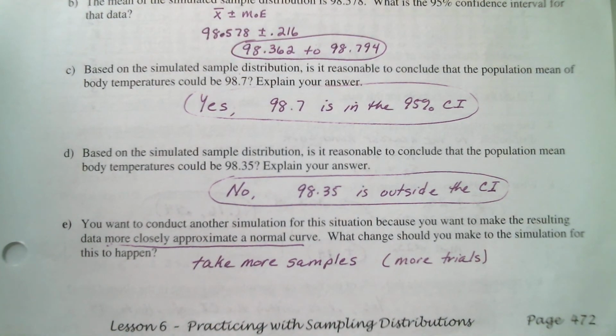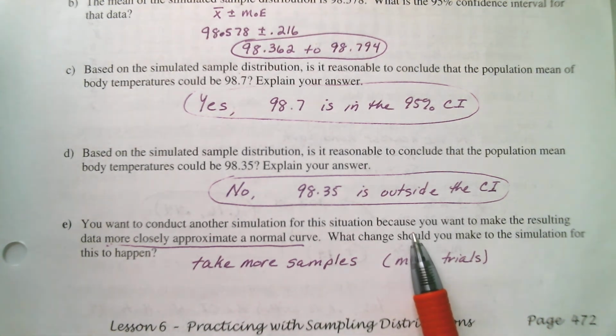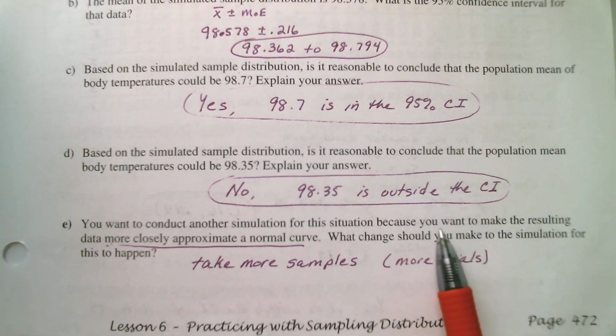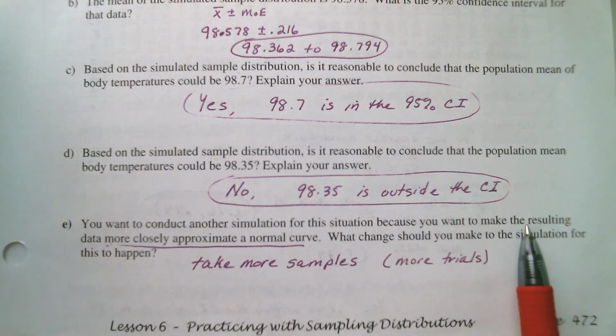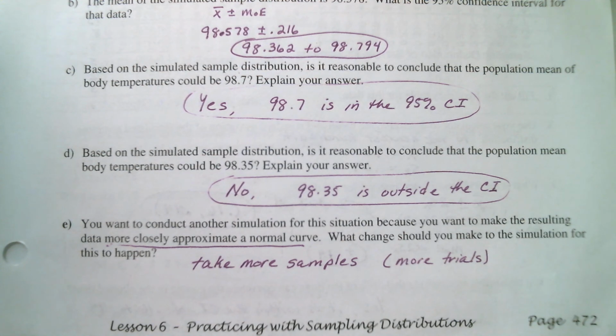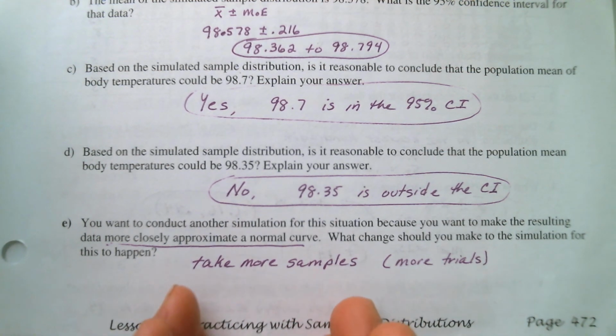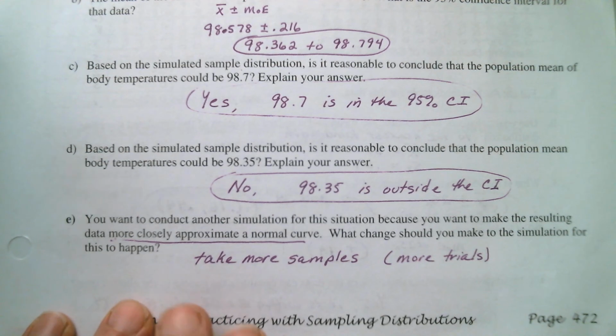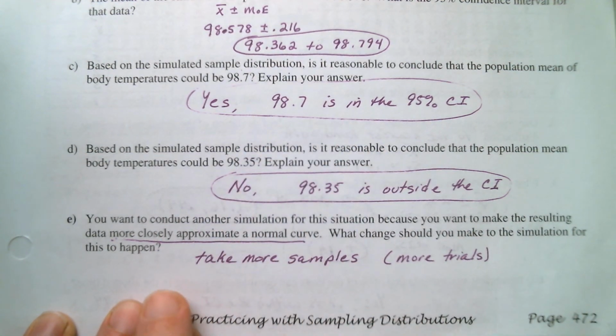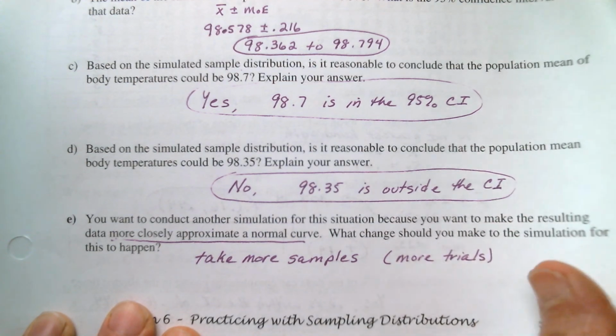And then D, if we want our data to more closely approximate a normal curve, we would take more samples. Increasing the sample size narrows the spread, but taking more samples gives us a distribution that resembles the normal curve.